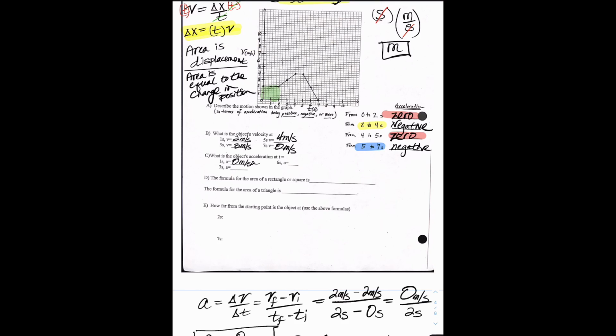So we're going to go ahead and calculate the area. Area is going to equal base times height. Okay, and that is equal to, the base is going to be 2 seconds. The height is going to equal 2 meters per second.